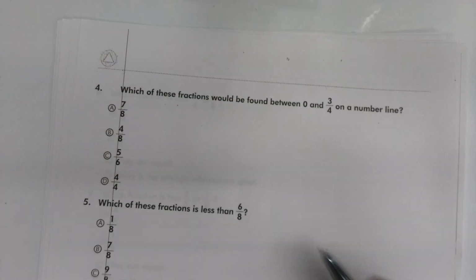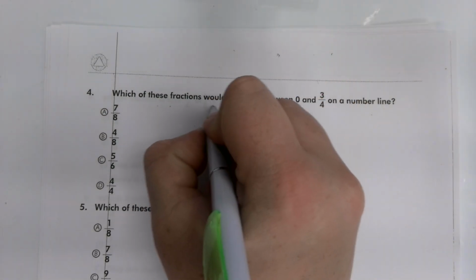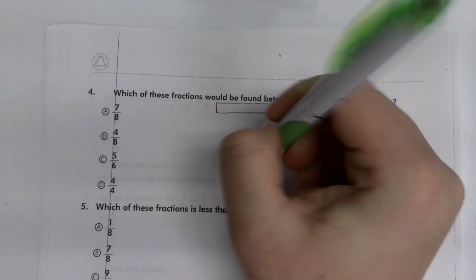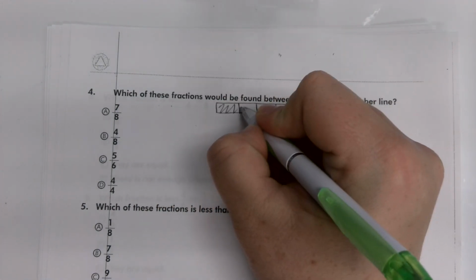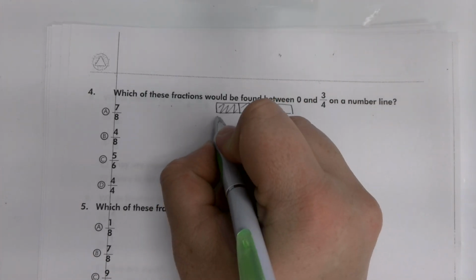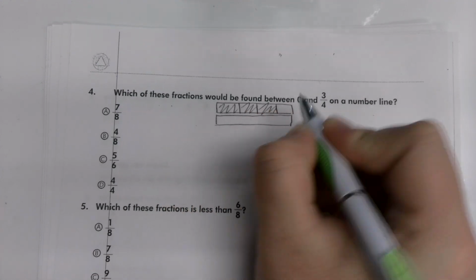We flip over to the back. Between 0 and 3/4, you can always draw 0 and 3/4 so that you have something to compare it to. Okay, and so we have 7/8. The only thing is, make sure your whole is the same.